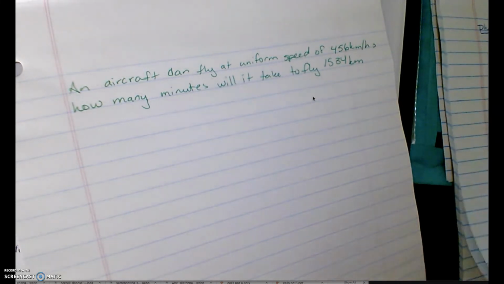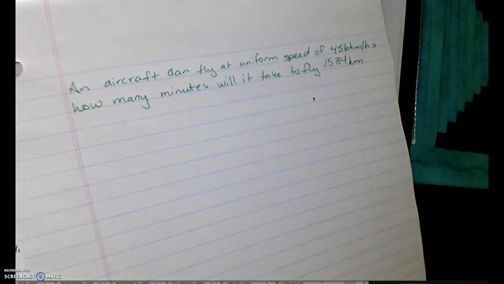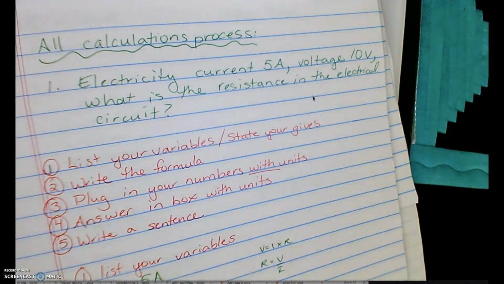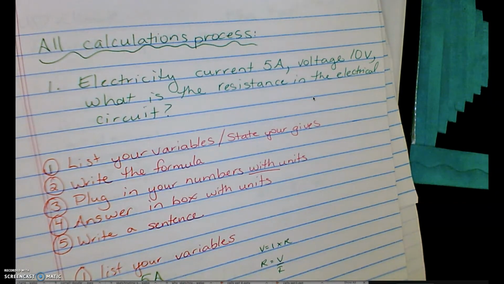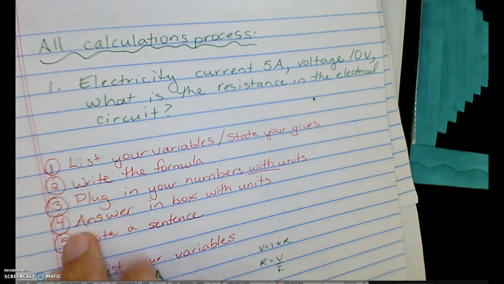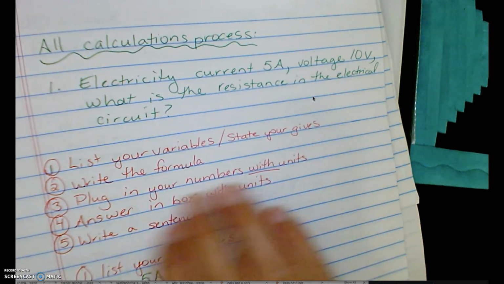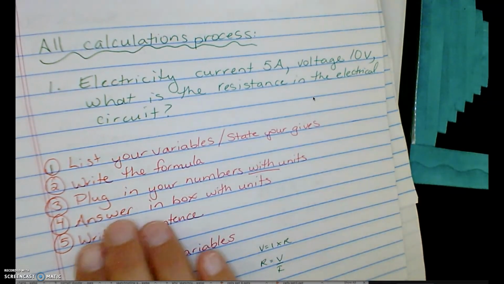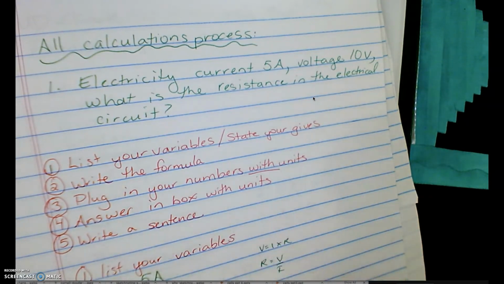Oh yeah, that's what I was doing. I was looking for our process. Okay, so from a couple of weeks ago, which might feel like a couple of months ago, this is our process for no matter what formula we're doing. You always list your variables, write the formula, plug in your numbers with units, and then the last two steps are usually helpful too. Put the answer in a box with units and then write a sentence.